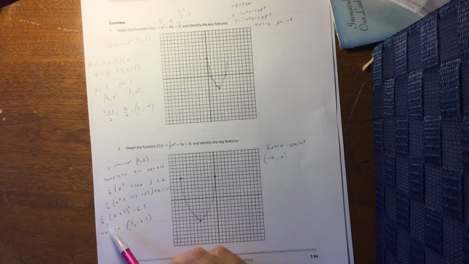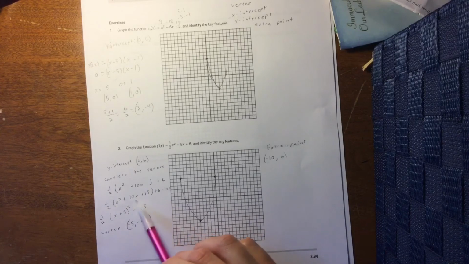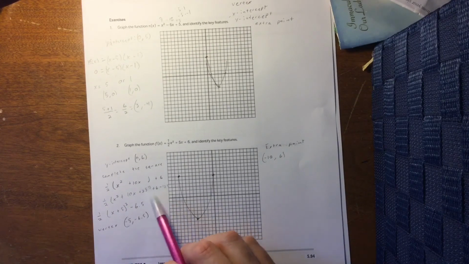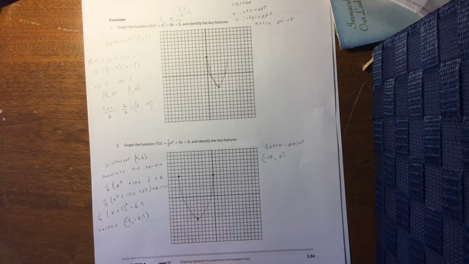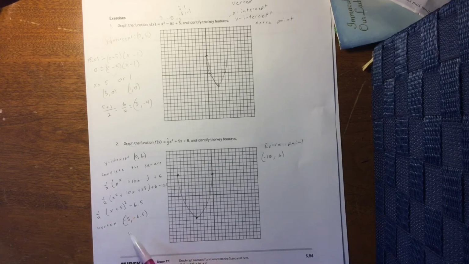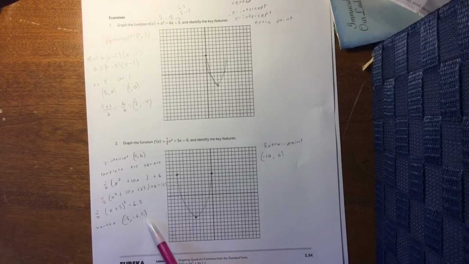This x plus 5 is from this right here being factored down. So this is what it would factor into, and we just combine these two together and get negative 6.5. So when we're using vertex form, we take this here. If it's a positive, we have to make it the negative version, so negative 5, and then this number outside is just our y value, so negative 6.5.